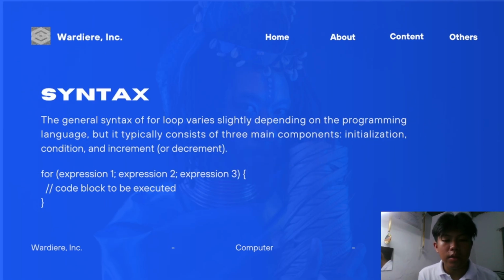Syntax of a for loop. The general syntax of a for loop varies slightly depending on the programming language, but it typically consists of three main components: initialization, condition, and increment or decrement. Initialization sets the starting value, often by creating and assigning a variable. Condition determines how long the loop will run. The loop continues as long as this condition is true. Increment or decrement updates the variable after each loop cycle, usually increasing or decreasing it.